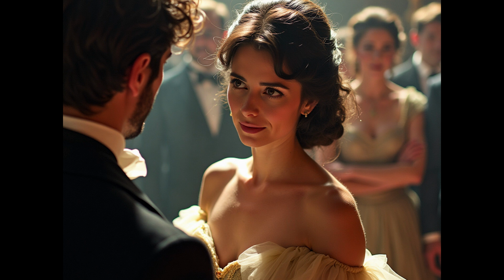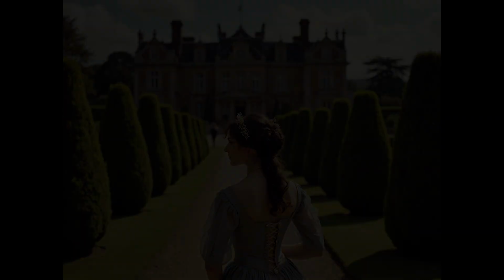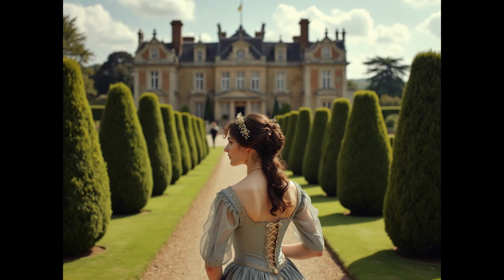However, other complications, including the behavior of Elizabeth's family and Darcy's pride, continue to stand in the way of their relationship. Chapter summaries of Volume 3. Chapter 43. Elizabeth Bennet is visiting Pemberley, Darcy's estate, with her aunt and uncle, the Gardeners. Elizabeth is struck by the beauty and grandeur of the house and grounds, and she starts to appreciate Darcy's wealth and good taste.